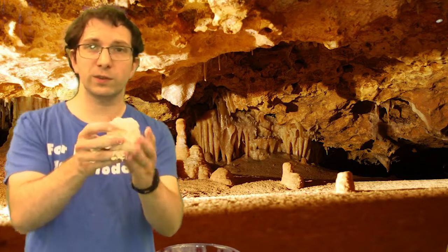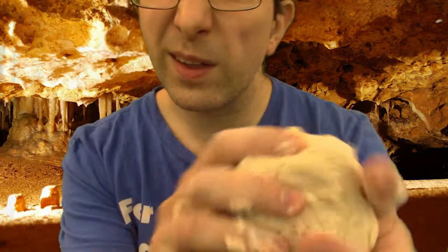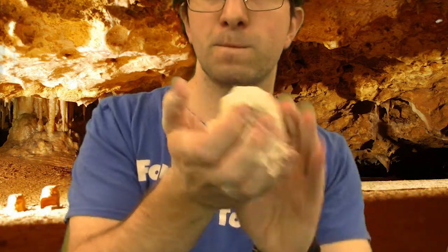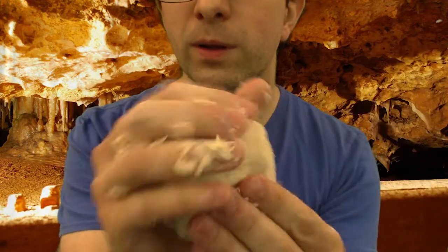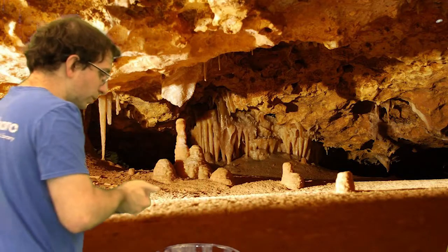I want a smooth ball, I'm going to keep at this. There, and the more you work it, you can see how the texture changes on that ball. A bit gloppy, but if I keep working it in my hands, it gets a bit smoother. Once we have a nice smooth ball, I'm going to flatten that.